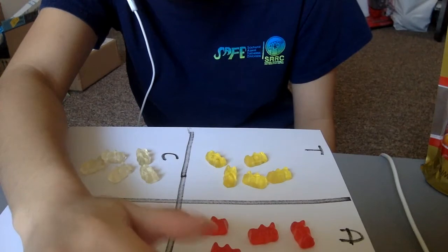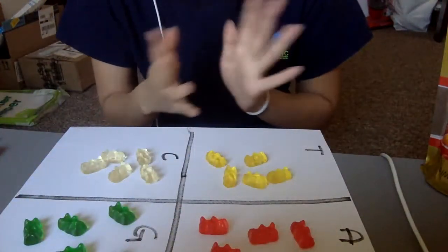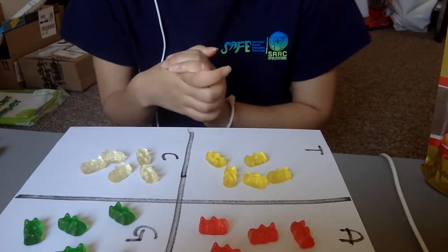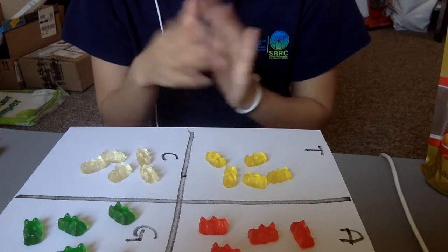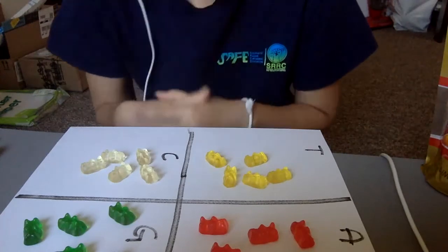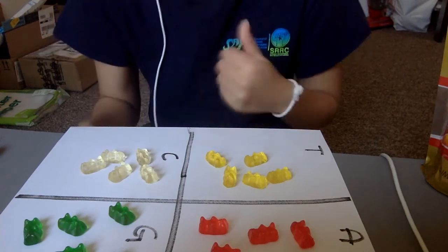Yes, you need 4 different colors. If you don't have 5 of the same color, that's okay. We only need 4 different colors, but if you don't have different colors, you can go ahead and assign them the nucleotides, like we'll be labeling them later.